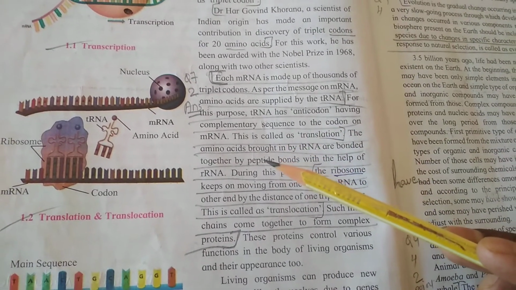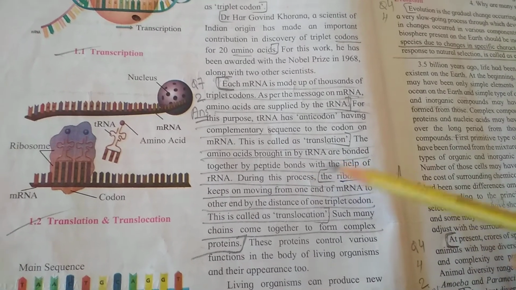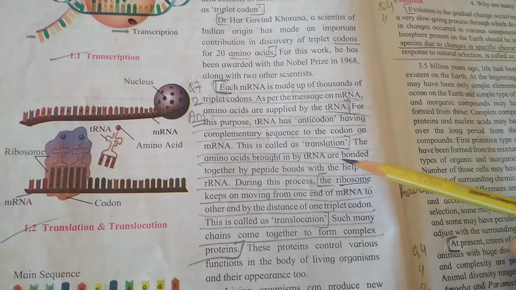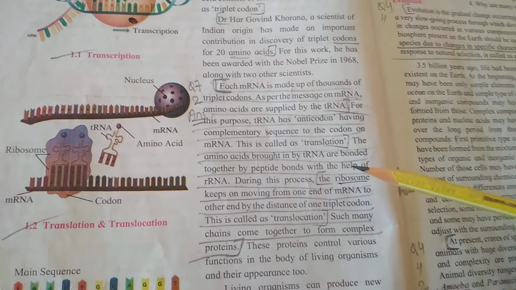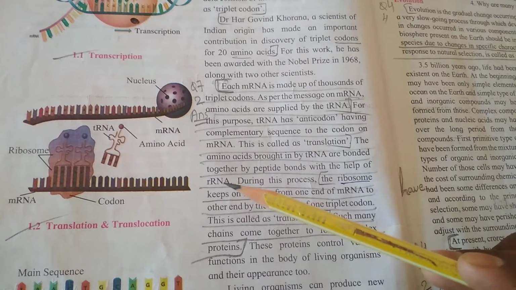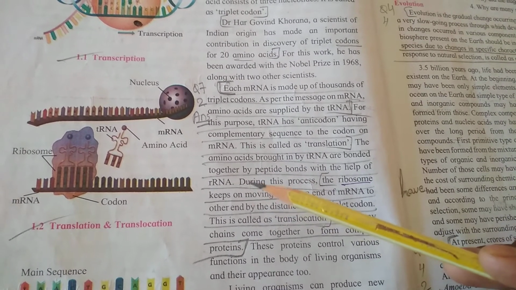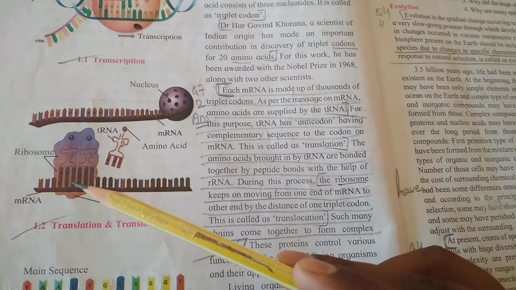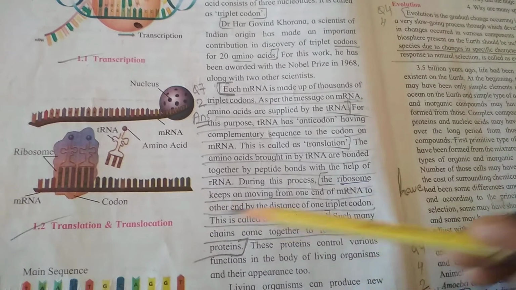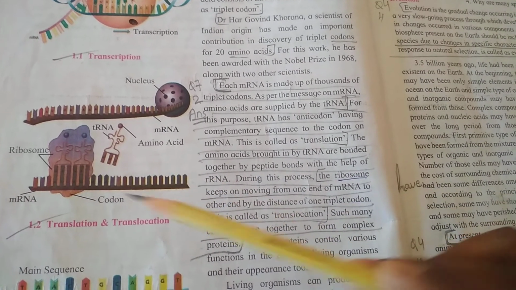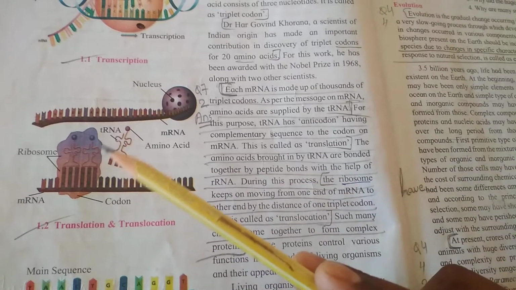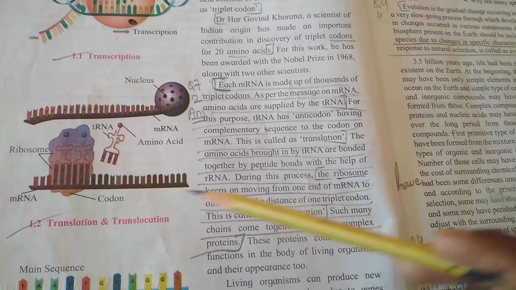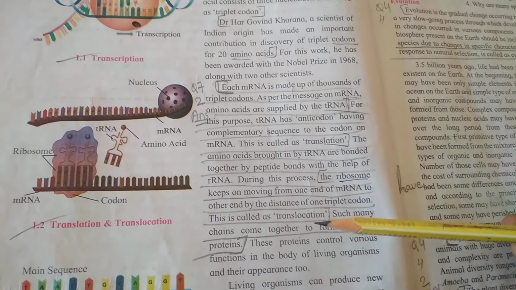The amino acids brought by tRNA, that is transfer RNA, are bonded together by peptide bonds with the help of rRNA, that is ribosomal RNA. During this process, the ribosome keeps on moving from one end of the messenger RNA to the other end by a distance of one triplet codon. This is called translocation.